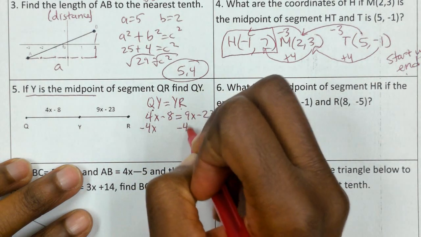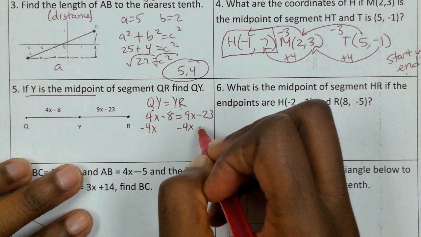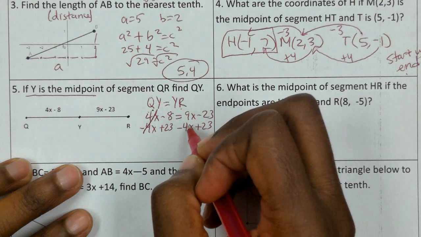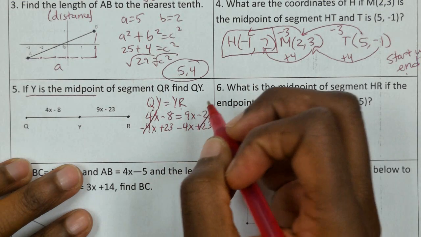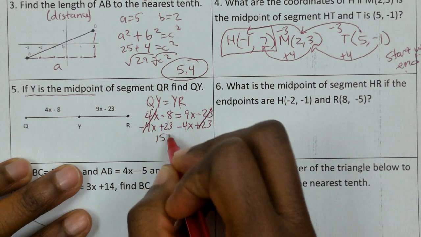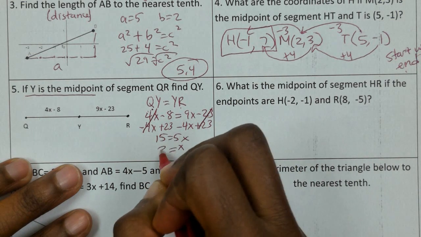So this is the algebra. I'm going to do the minus 4x in the same step as I add 23. So I'm moving the 23 to the left side, the 4x to the right side. So that's 15 equals 5x, so x is going to be 3.